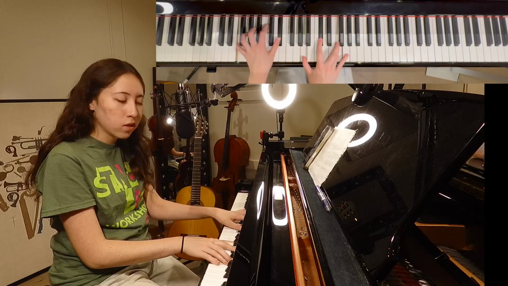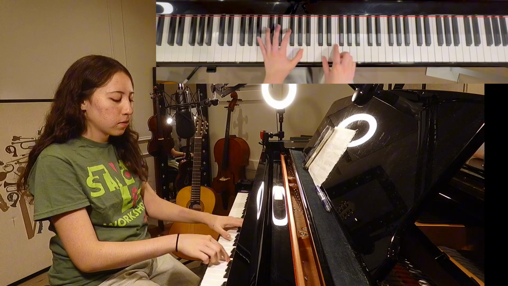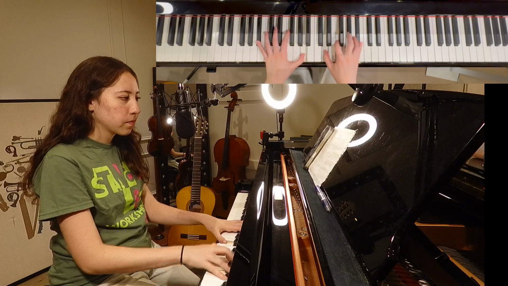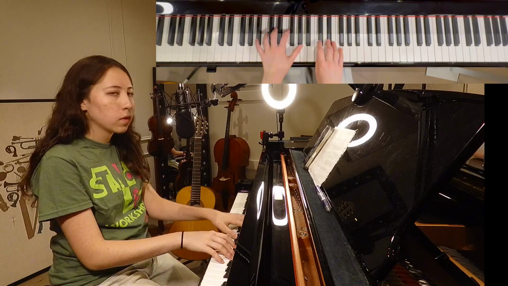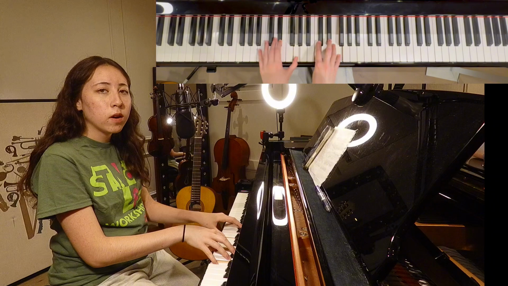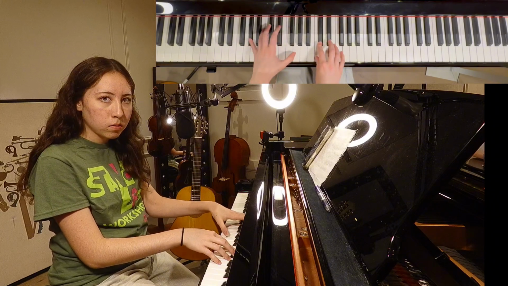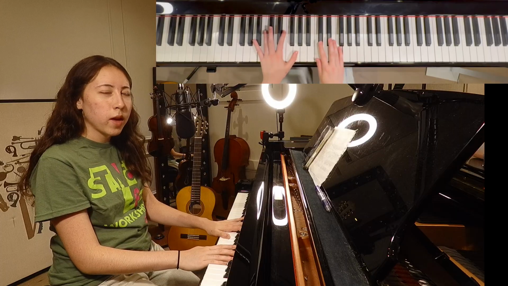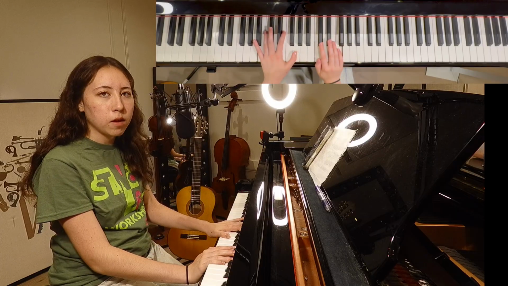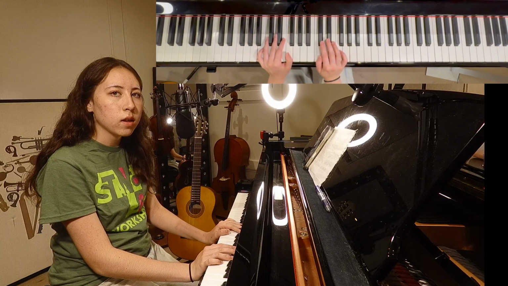This is a 2-5-1 that goes to B flat. But it does go to B flat. And then it goes to B flat minor. 2-5-1 to A flat, but it doesn't go to A flat. First of all, it goes back to B, but also A flat is not in B flat.